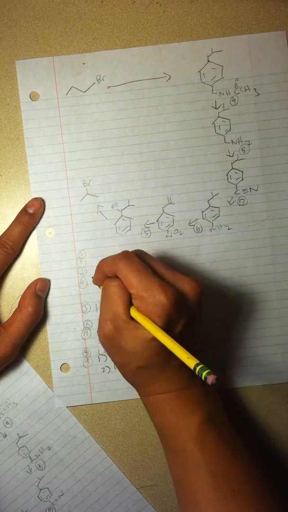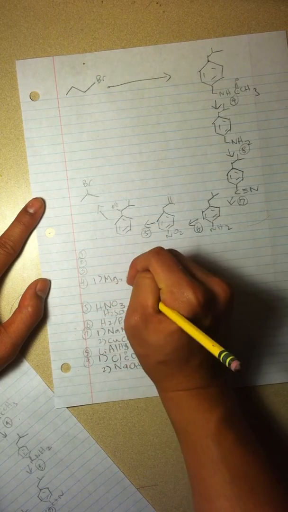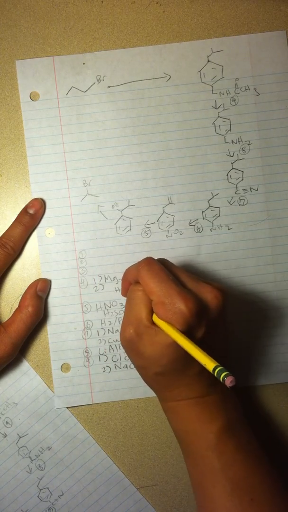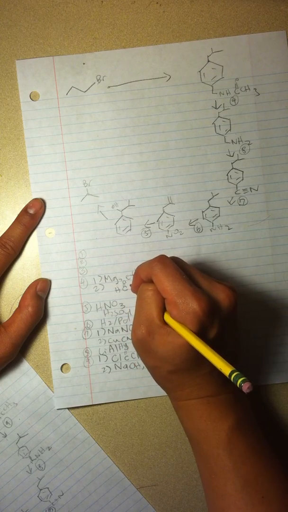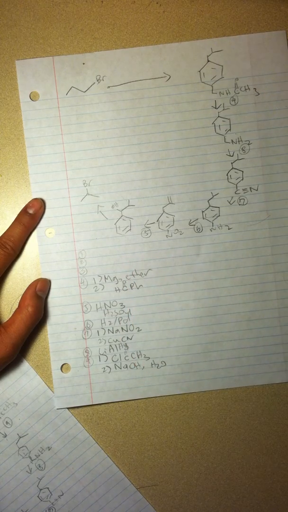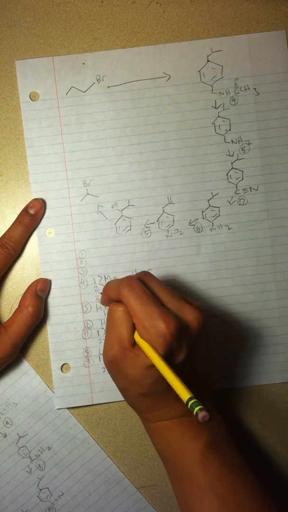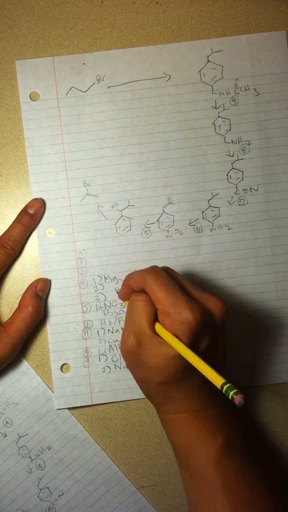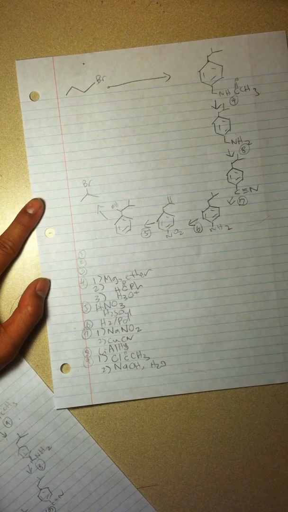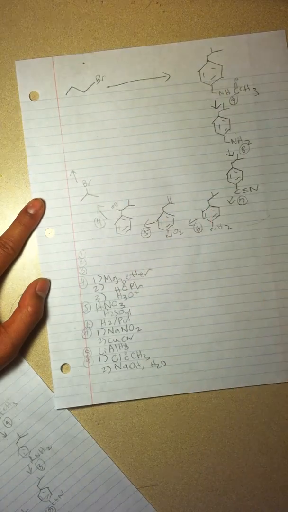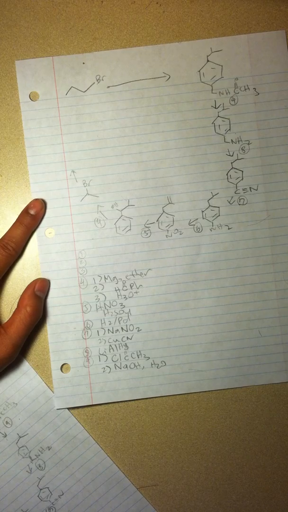So the first step would be to add magnesium with ether. The second step would be to add the carbonyl, or the aldehyde, with the phenol group. And now that's how we do it. We added the phenol group onto this alkyl halide. And finally, we had to add the acid in order to protonate the alkoxide to form an alcohol. All right, so that will be step 4. And if we go backwards here, this is still not the same as that, although we're pretty close.